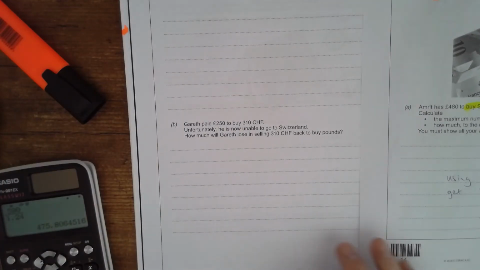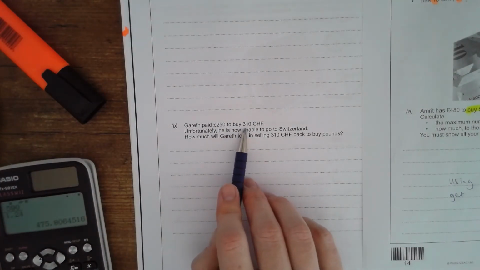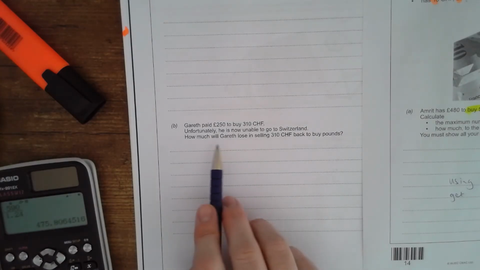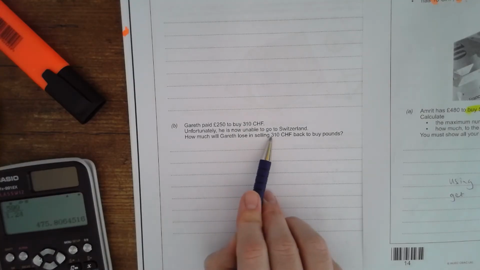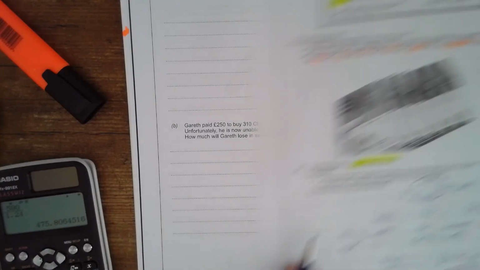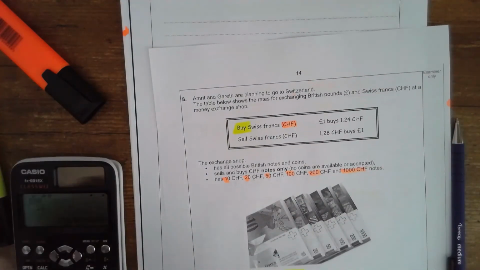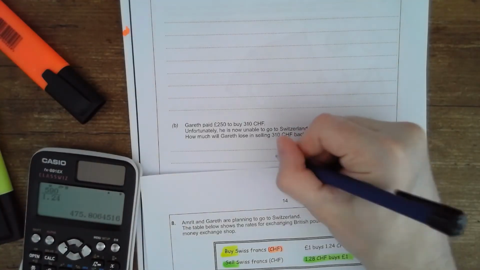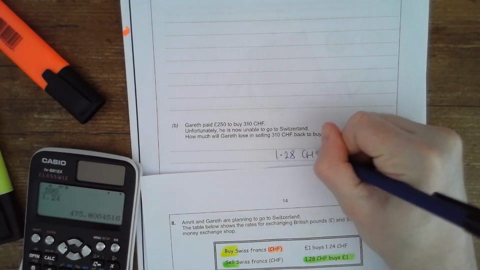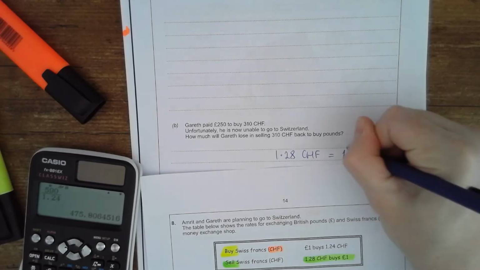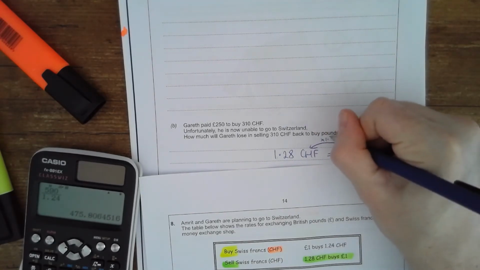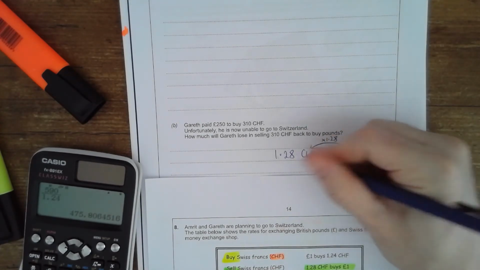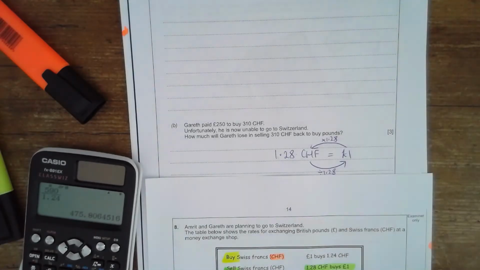Question 8 says Gareth paid £250 to buy 310 CHF. Unfortunately, he is unable to go to Switzerland. How much will Gareth lose in selling 310 CHF back into pounds? So we're selling this time, okay? So we're using a different exchange rate. Again, I'm going to write out that exchange rate, 1.28 CHF is equal to £1. How do I change pounds into CHF? I times by 1.28. How do I change it going back? I divide by 1.28. Anything divided by itself is 1. 1 times anything is the new thing.